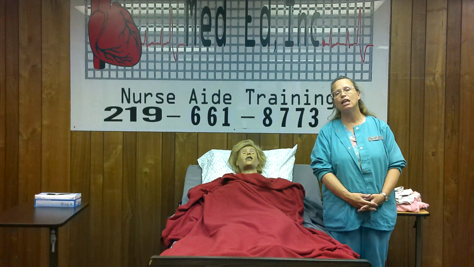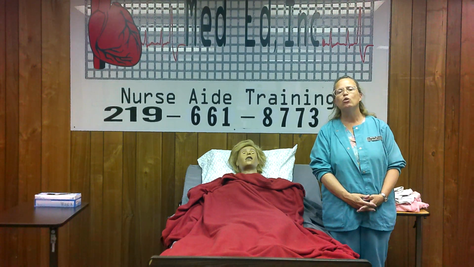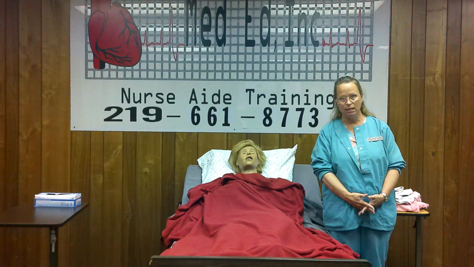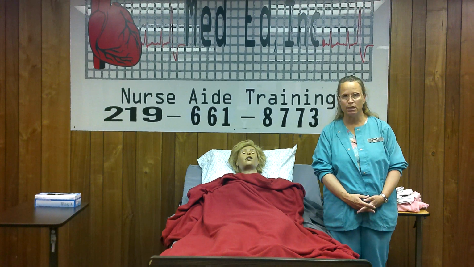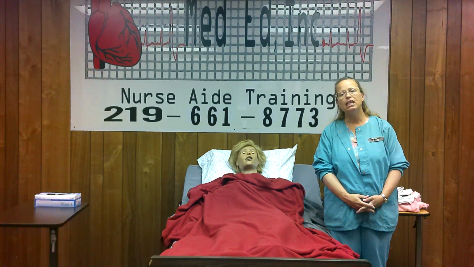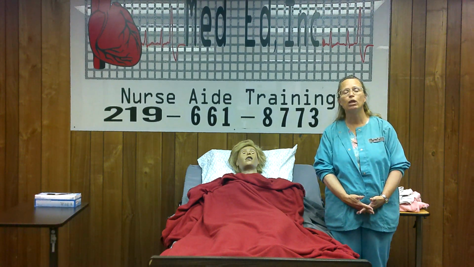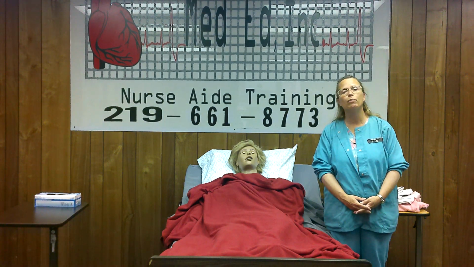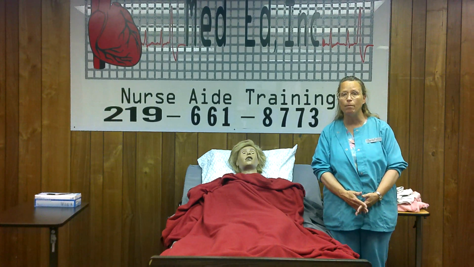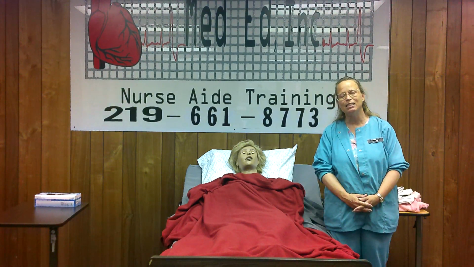So the next procedure I'd like to go over with you is dressing a dependent resident. When you're taking your state skills test, if you get dressing a dependent resident, there will be no body fluids. I know a lot of times in the clinical setting, we do wear gloves when we're getting them dressed because they do have body fluids. But for the state test, there will be no body fluids for dressing them. So you don't want to make it harder than it needs to be.